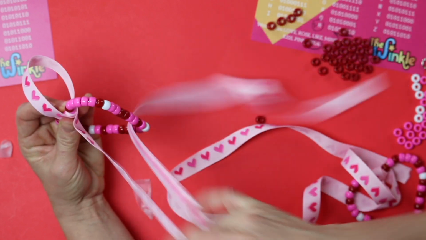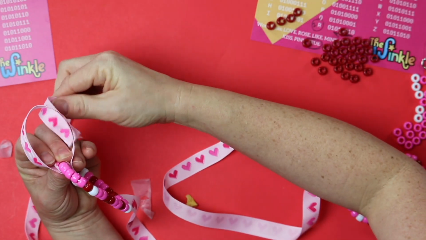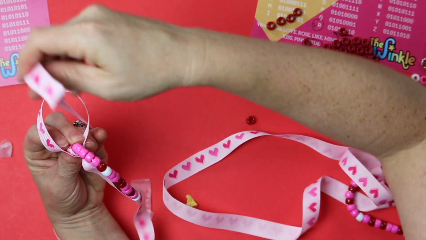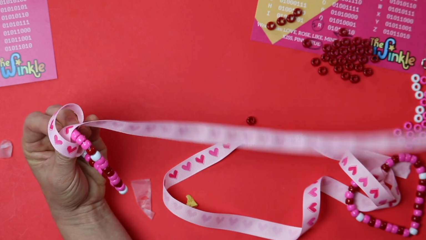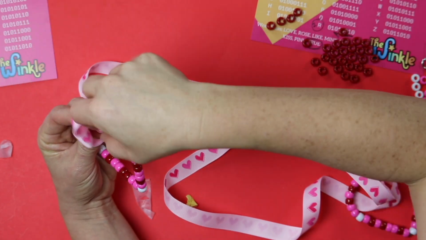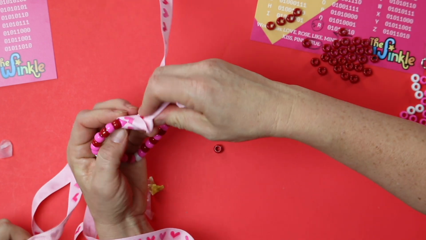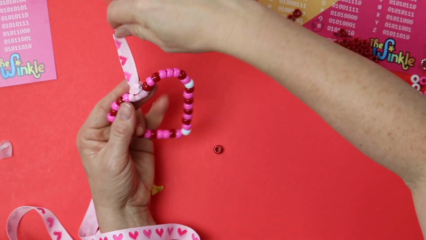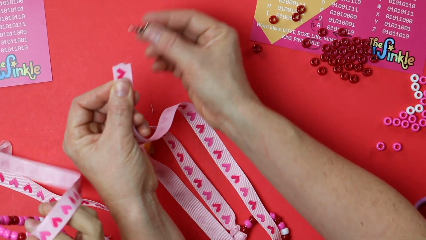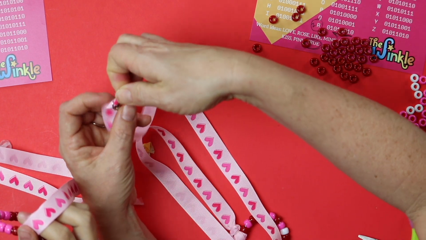I'm tucking the ribbon into the heart, around through the back of the loop, through the back side. I'm still pinching that ribbon with my other hand, and I'm pulling it sure this is really secure for our Valentine. We don't want any tears on Valentine's Day with a Valentine that falls apart. With the end of your ribbon, you're going to thread it through your keychain. Just pull it on through.